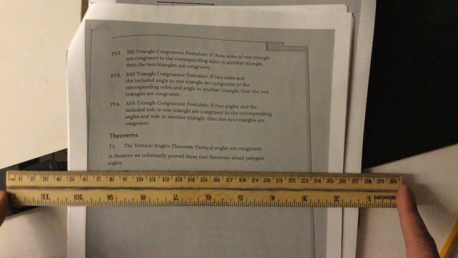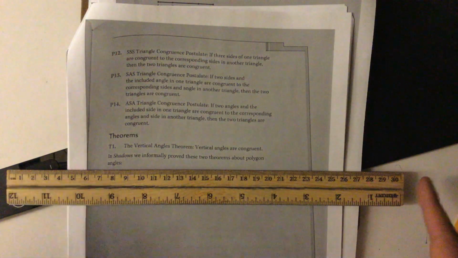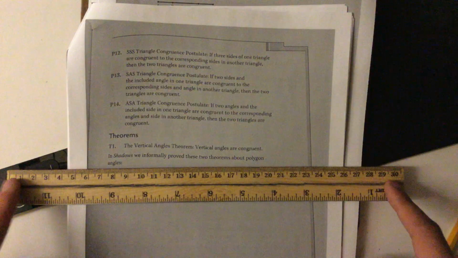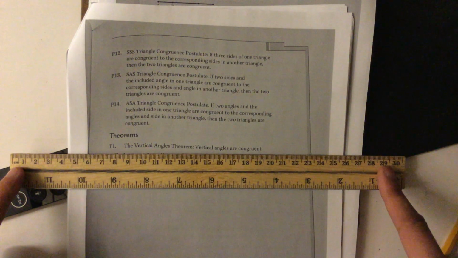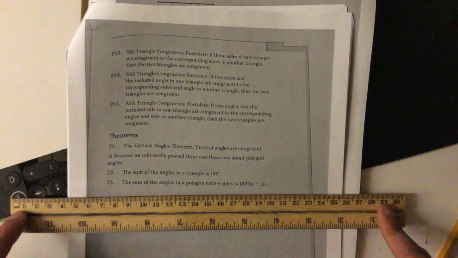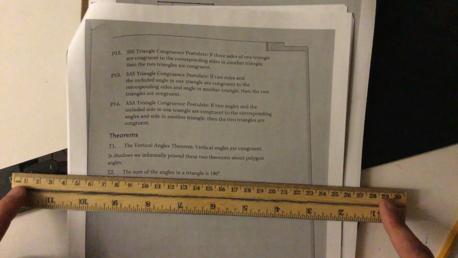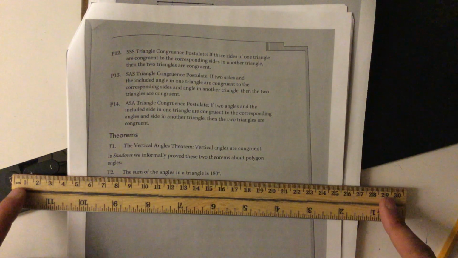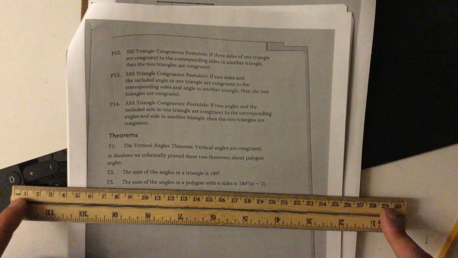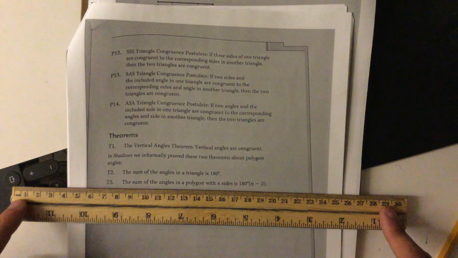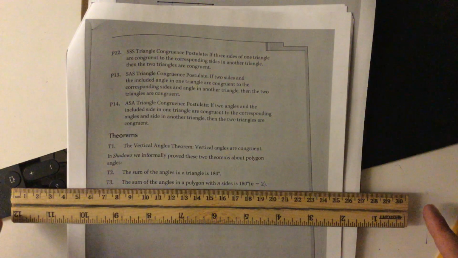Vertical angles are congruent. In shadows, which is a different unit, which you all haven't been a part of in my classes, we informally proved these 2 theorems about polygon sides. Oh wait, sorry. This is vertical angles. This is a note about the following theorems, which are the sum of the angles in a triangle is 180 degrees. We've talked about that in our geometry class. And the sum of the angles in a polygon with n sides is 180 degrees times n minus 2. Okay, let's move on.